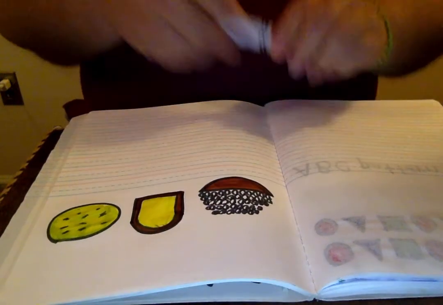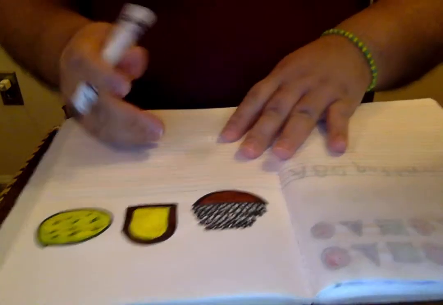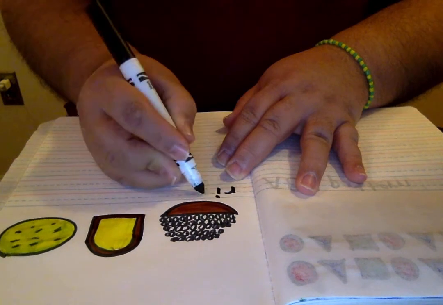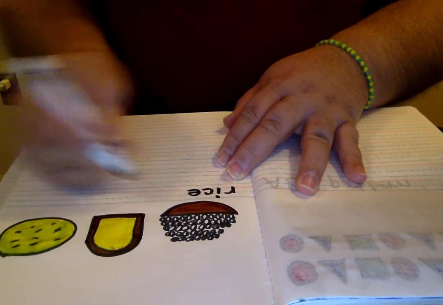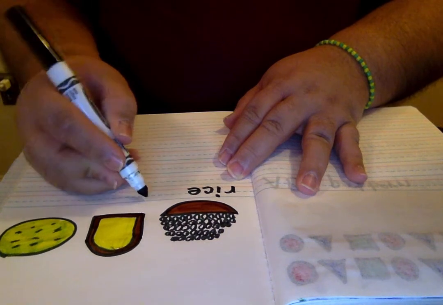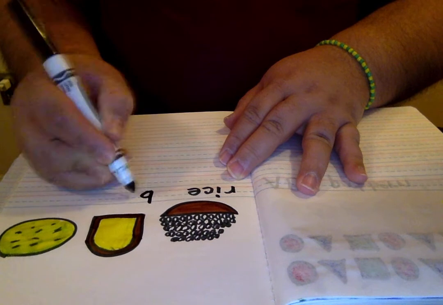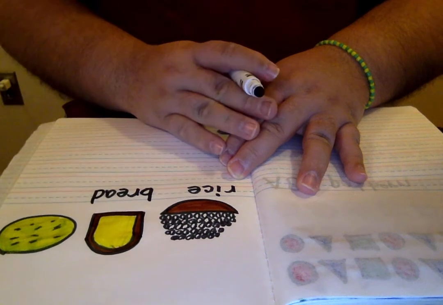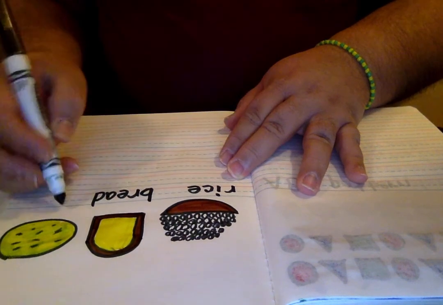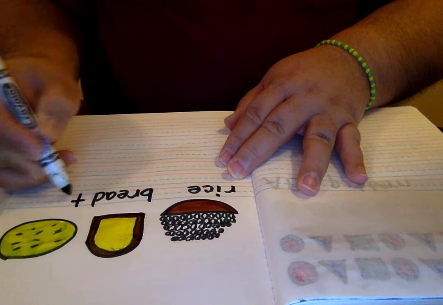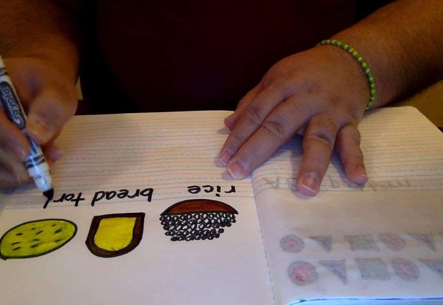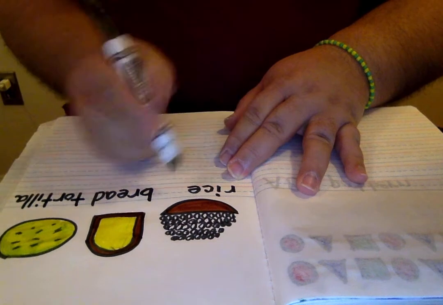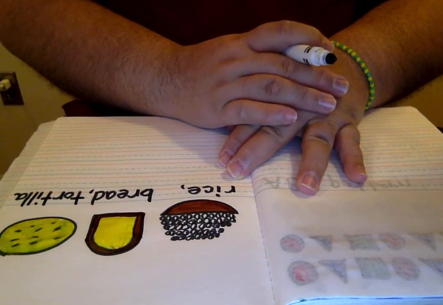Now that I drew at least three pictures of grains, I have to write it on the bottom. Rice, R-I-C-E, rice. Next one is bread, B-R-E-A-D, bread. And the last one is tortilla. Let's see if it fits. T-O-R-T-I-L-L-A. It fit. Good. So now I can put commas here.